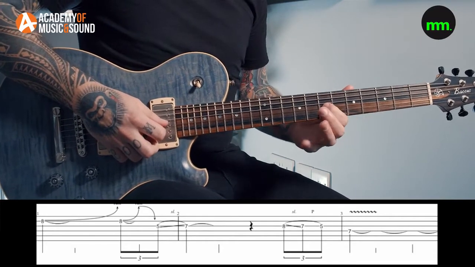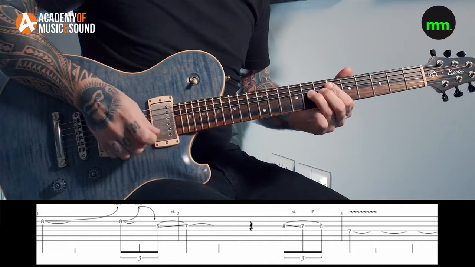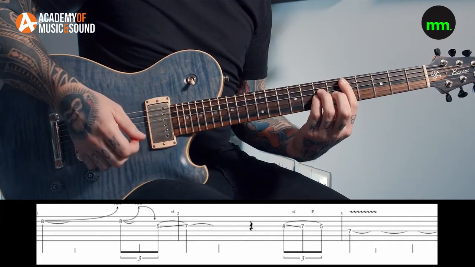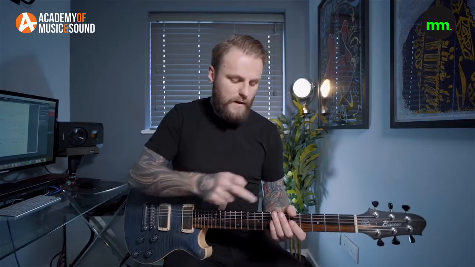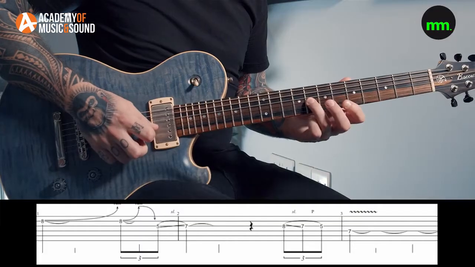Then we slide from 5 to 7, landing on the 7, which is a D note, as the chord changes to D. Then to bring us back down to A, we're going to play the 8th fret on the G, slide down to 7, off to 5, and then land on the A, which is the 7th fret, D string.